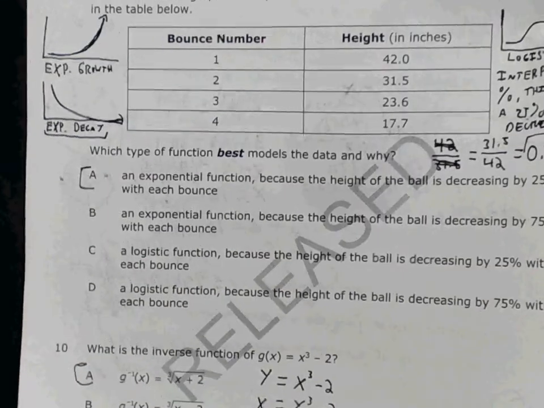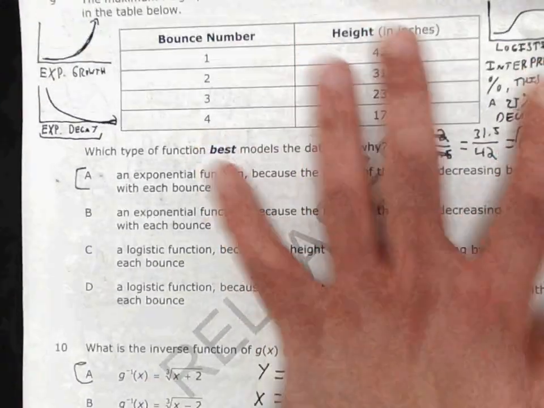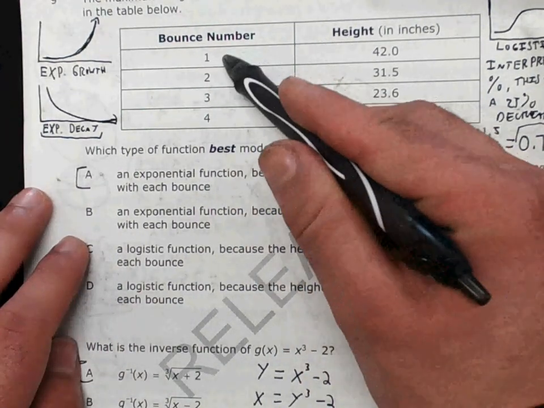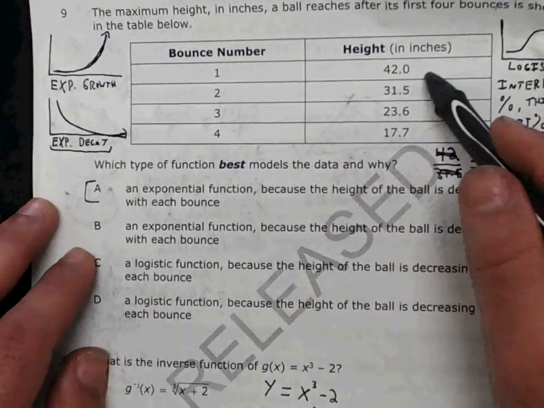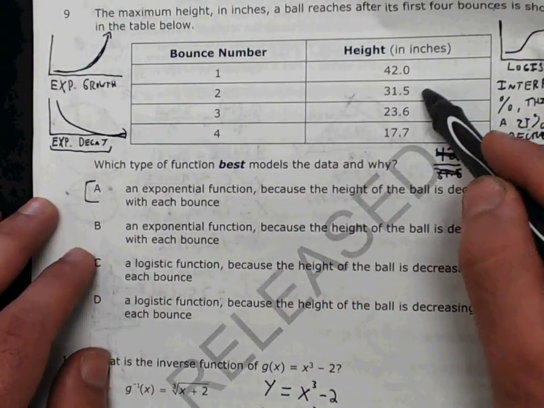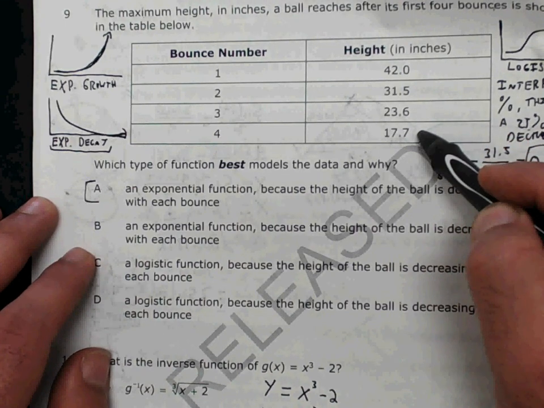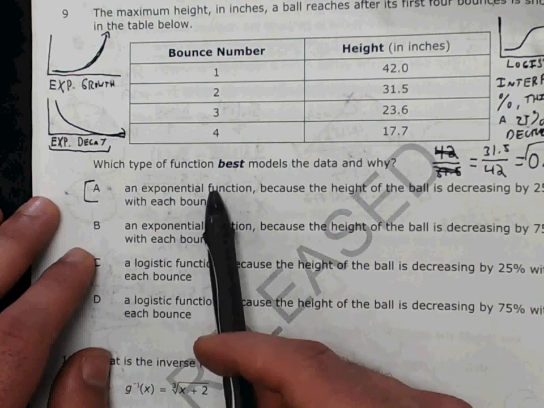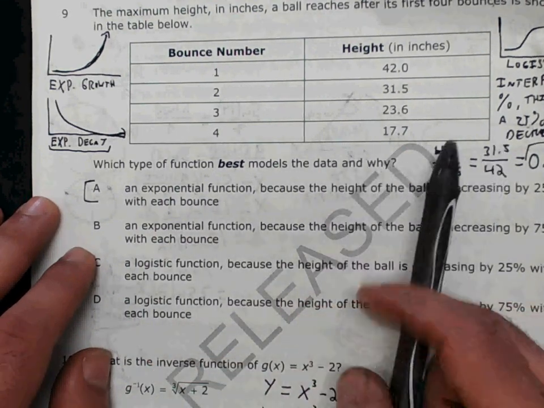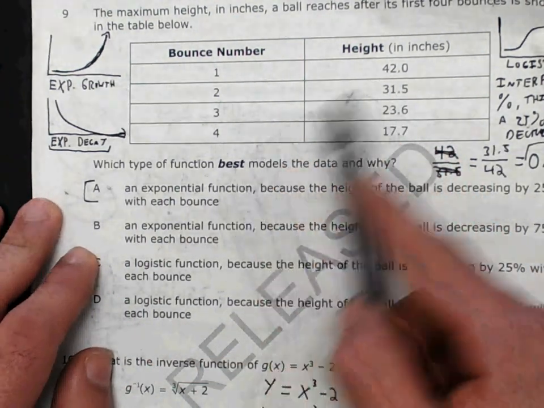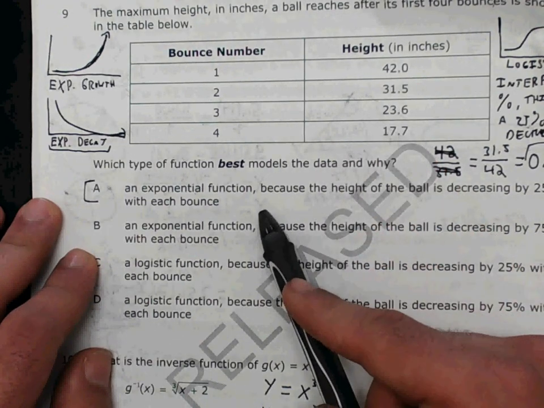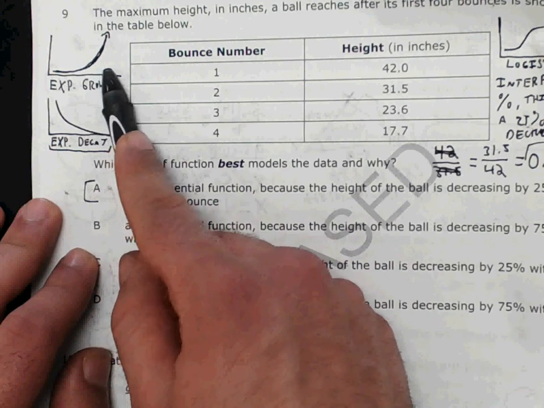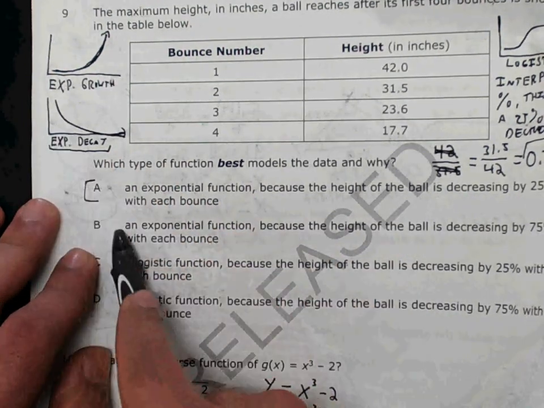So for number 9, the maximum height in inches a ball reaches after the first 4 bounces is shown. So we have our x input value, 1, 2, 3, 4, and our height, 42.0, 31.5, 23.6, 17.7. So what best models the data? Exponential function. So notice as x values go up, y values go down. So this is an exponential function. Is this exponential growth? Well, it looks like it's exponential decay.